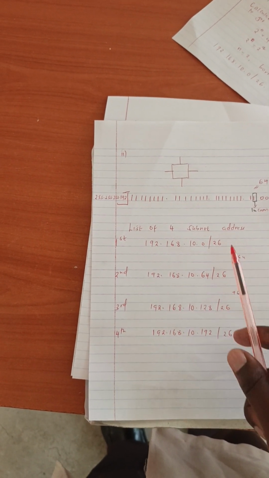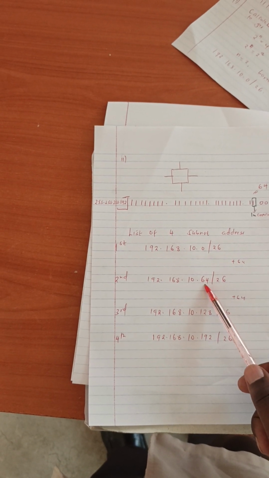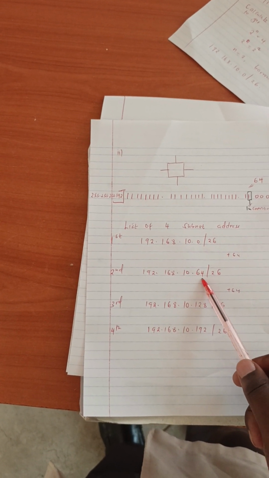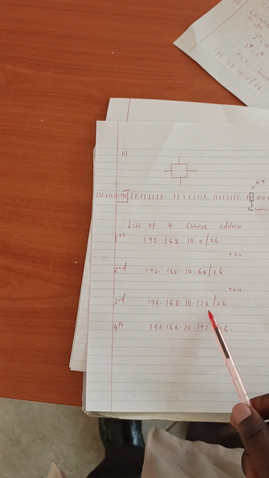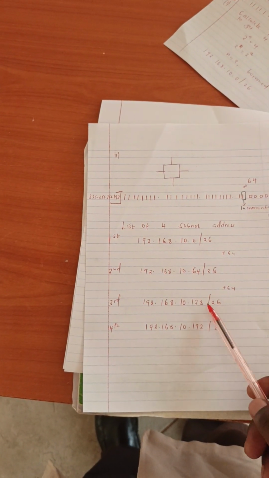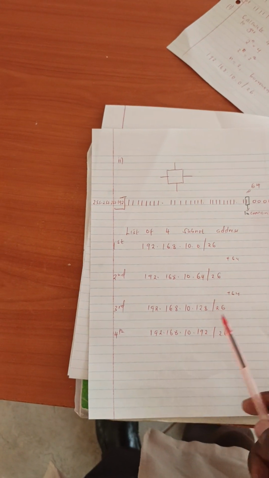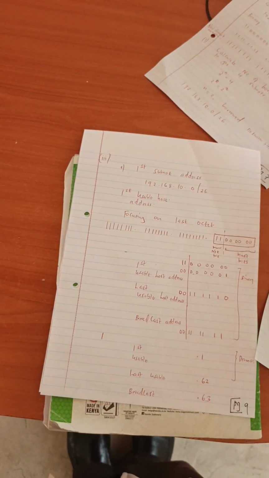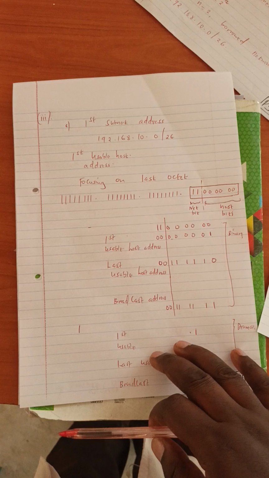Then the other subnet we can assign any number from 65 all the way to 127. Then the other one we can assign 129 all the way to 191. So that is what we are going to answer using this.